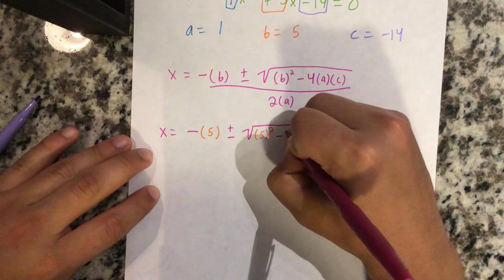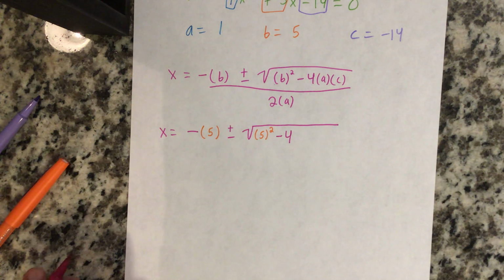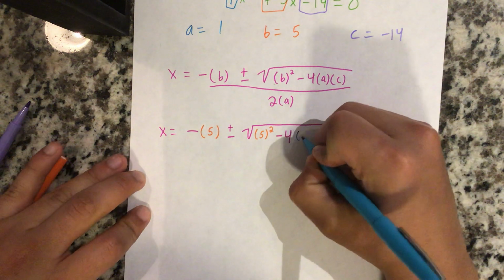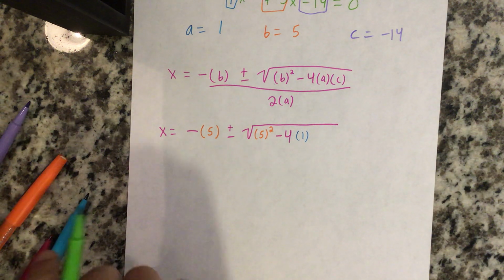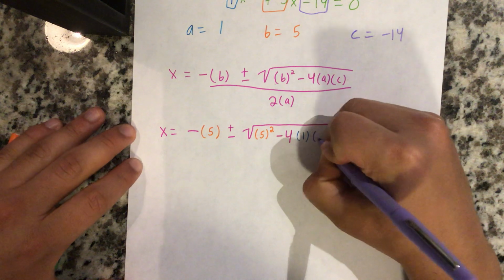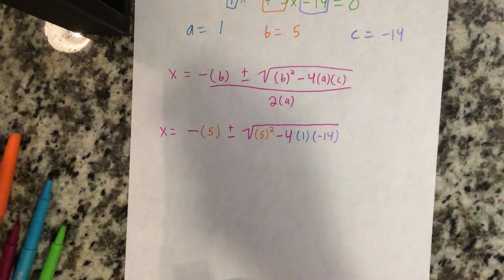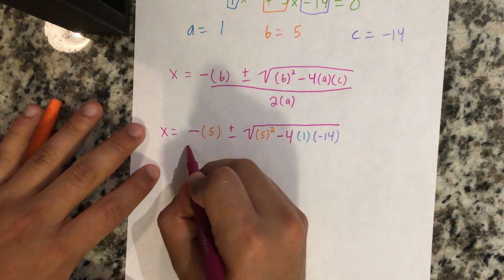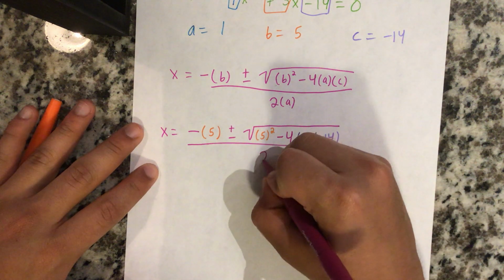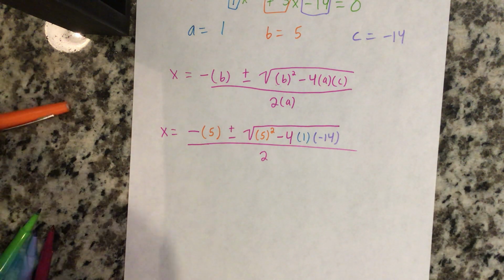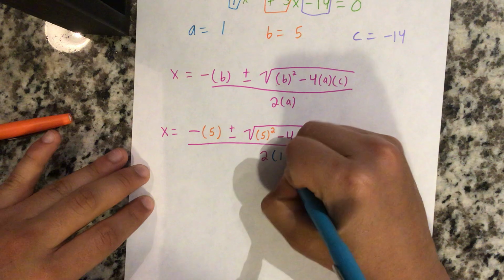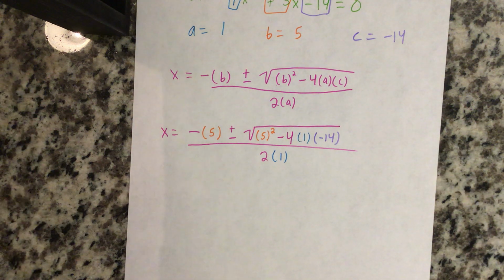Okay? And then minus 4 stays the same, right? Just like yesterday with the discriminant. (a), so I have (1). And then (c), so I have (negative 14), okay? And then all of this over 2a, right? So 2(1), okay? Now, let's do what we can. Let's do the top row, okay?